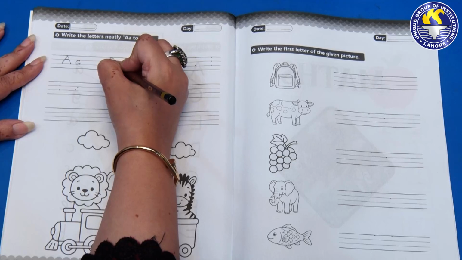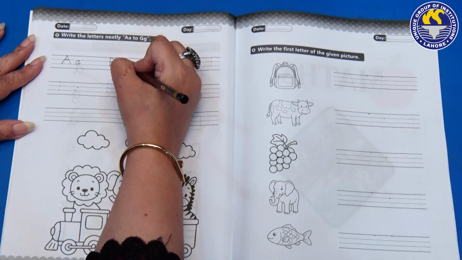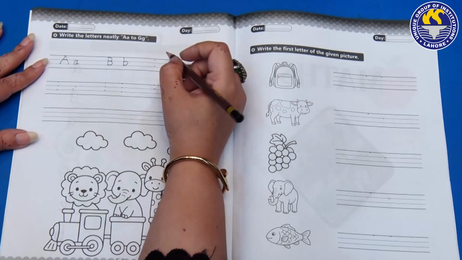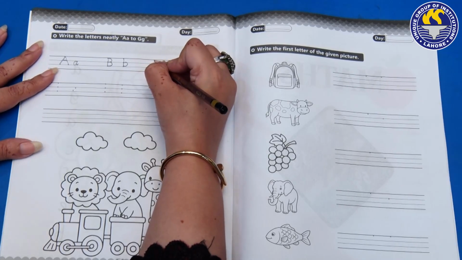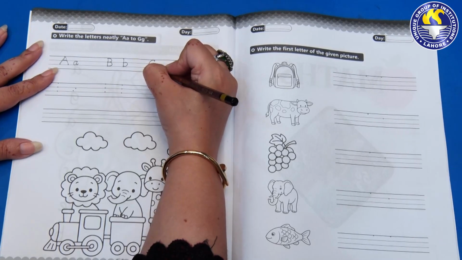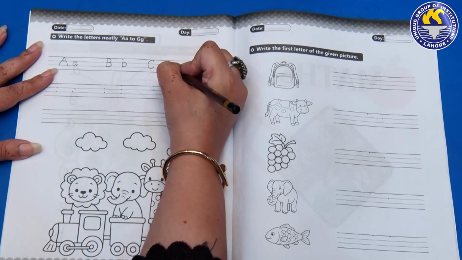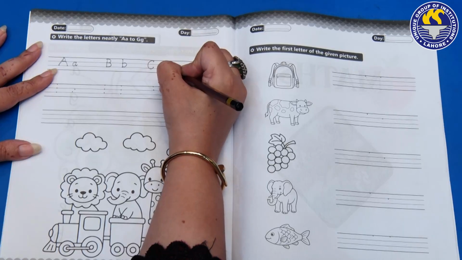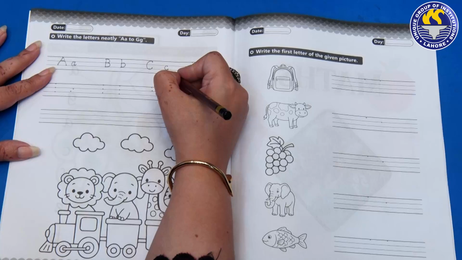B. Capital B, small b. A, B, then C. Capital C, small c. A, B, C.